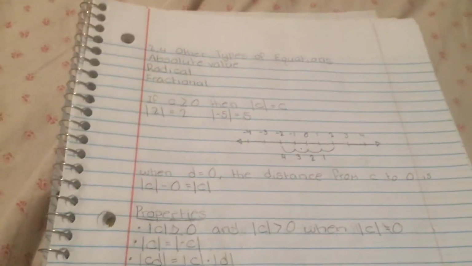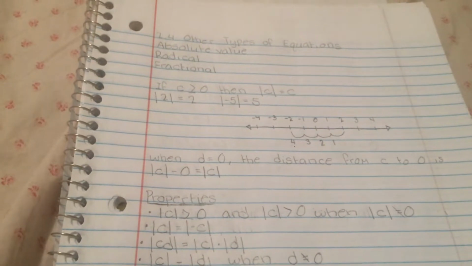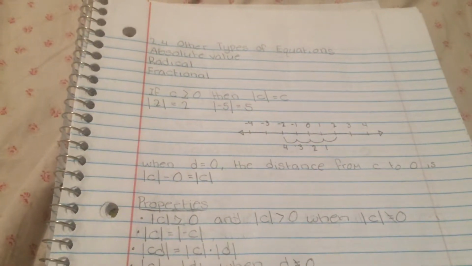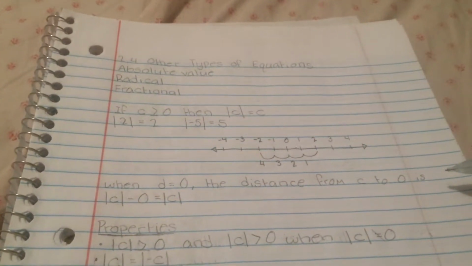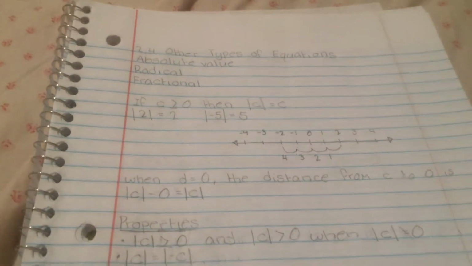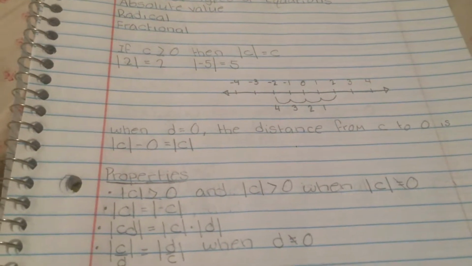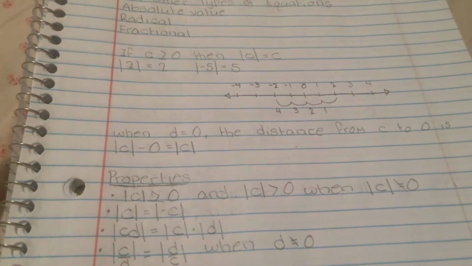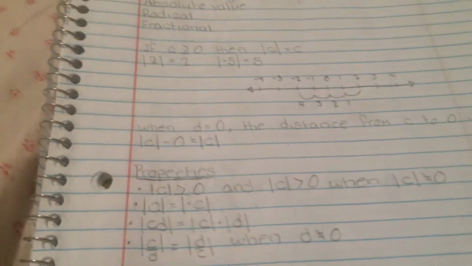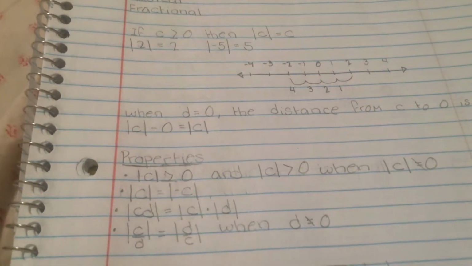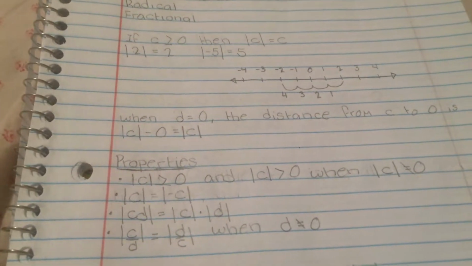Now, if c and d are real numbers, then the absolute value of c minus d is the distance between them on the number line. However, when d equals 0, the distance from c to 0 is the absolute value of c minus 0 equals the absolute value of c. That's exactly as redundant as it sounds. If c is a real number, then the absolute value of c is the distance from c to 0 on the number line. That means if c is a number, it equals itself. Don't you love math?